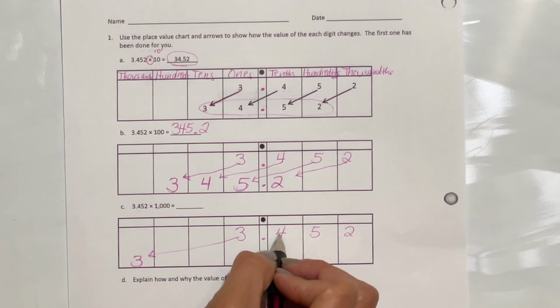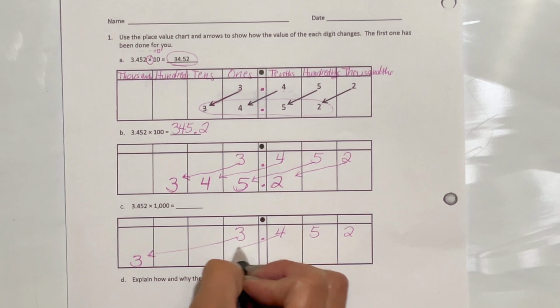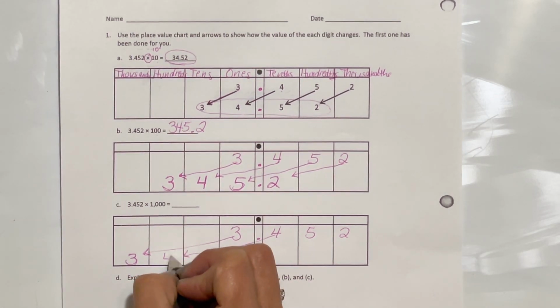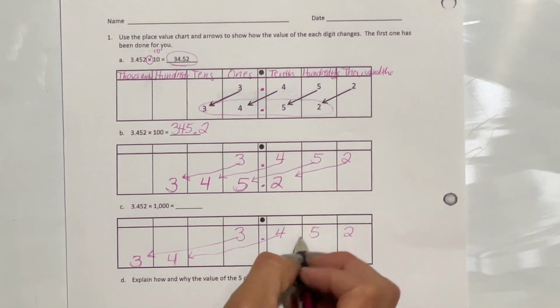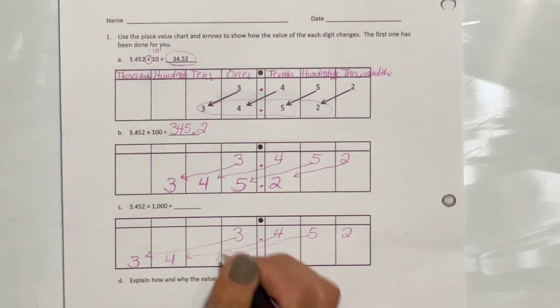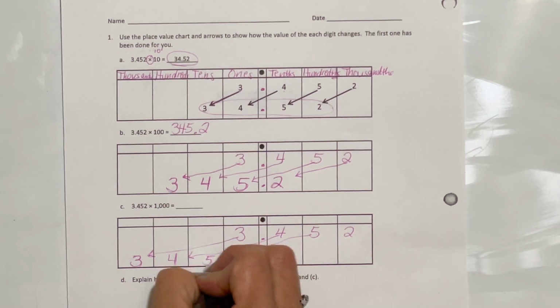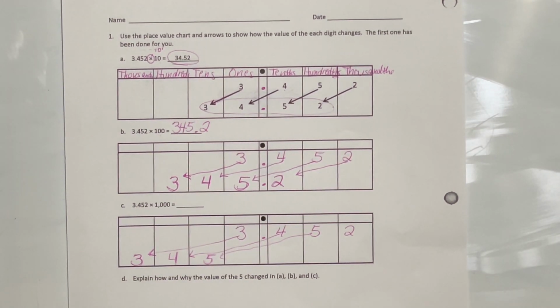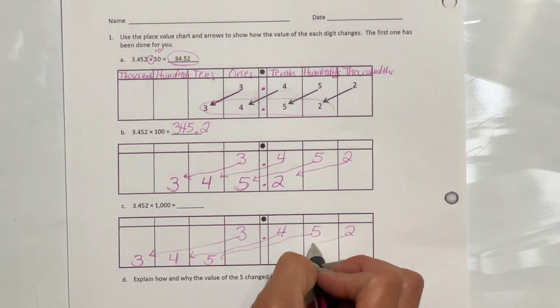This time the tenths is going to shift 3 places. 1, 2, 3. The 5 is going to shift 3 places. 1, 2, 3. And then the 2 is going to shift 3 places. 1, 2, 3.